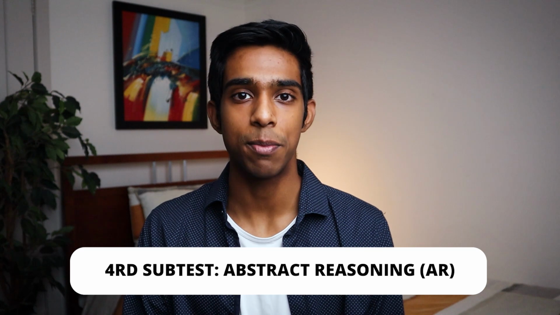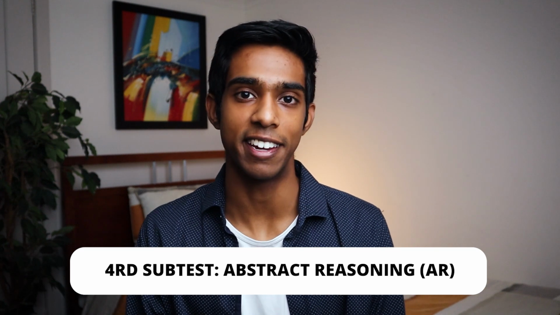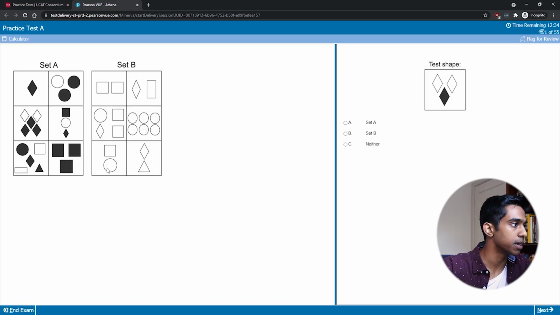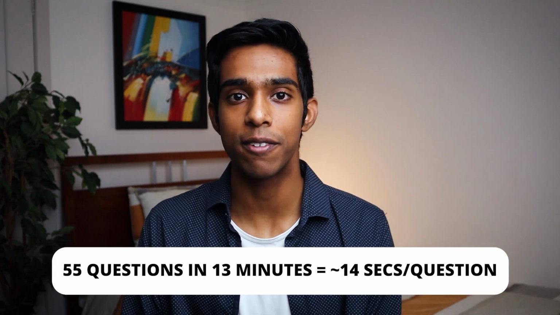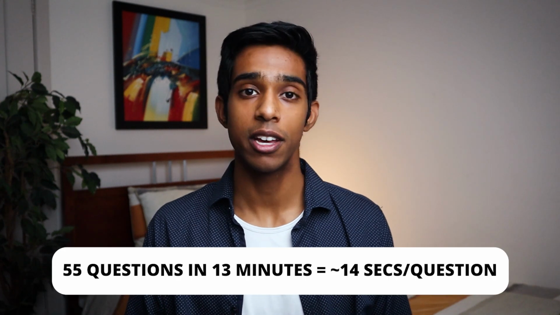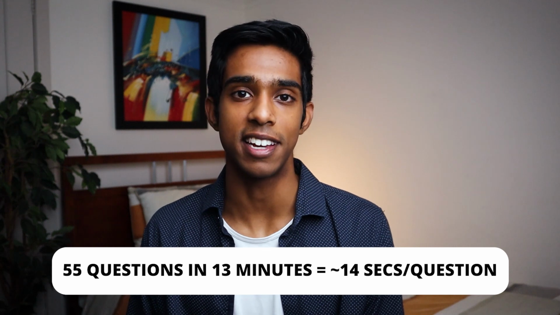The fourth subtest in the UCAT is your abstract reasoning subtest, which is essentially your pattern recognition subtest. This subtest requires you to look at a set of shapes and either decide whether a certain answer box goes into either set, or sometimes you'll be asked to find the next pattern that logically follows from a series. This subtest is one of the most time pressured in the UCAT because you have 55 questions to answer in 13 minutes, which gives you approximately 14 seconds per question.